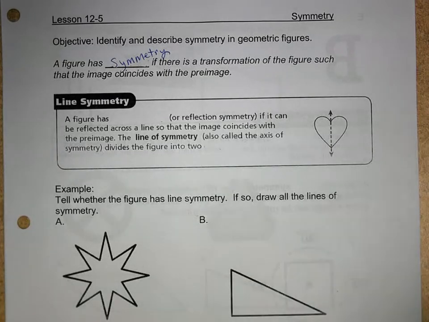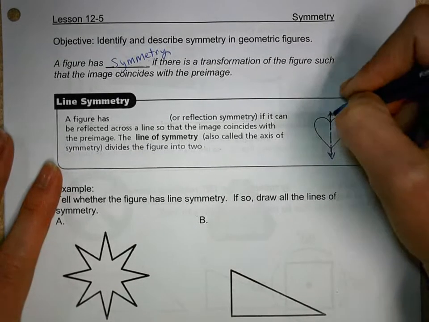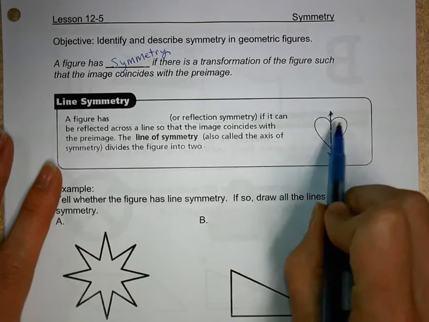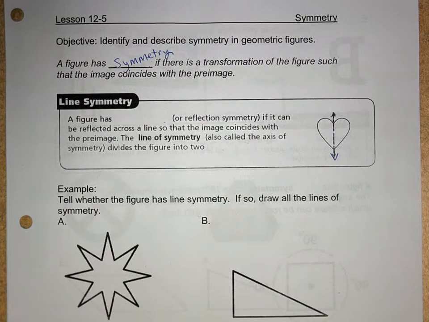So when you cut a heart out, like right here in this diagram, it has symmetry because this half is the same as that half, and I would fold on that line and it would be symmetric, because it's the same on both sides. We used that a lot when we were kids to make those little Valentine hearts.